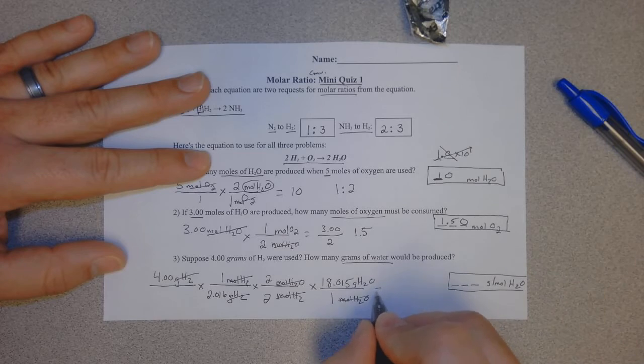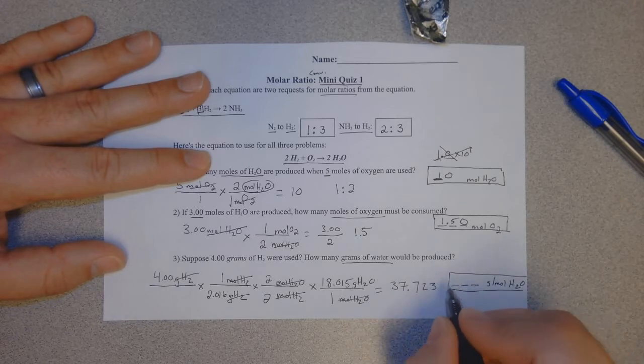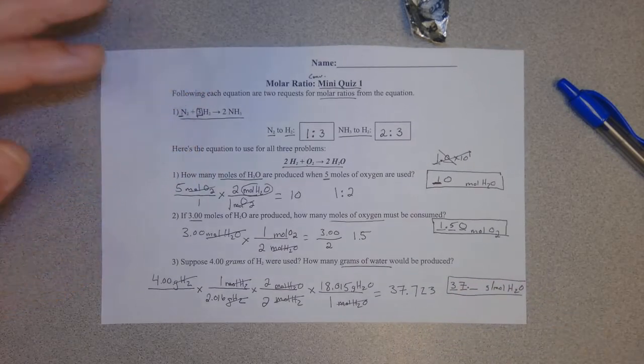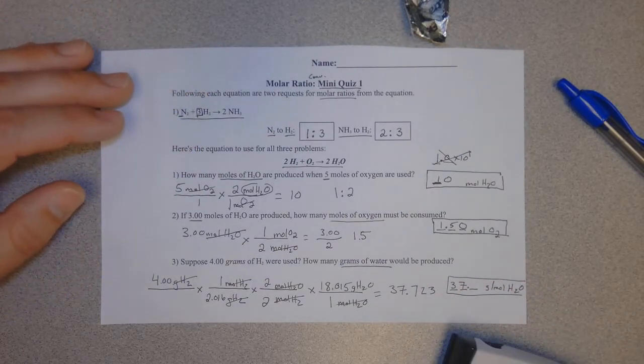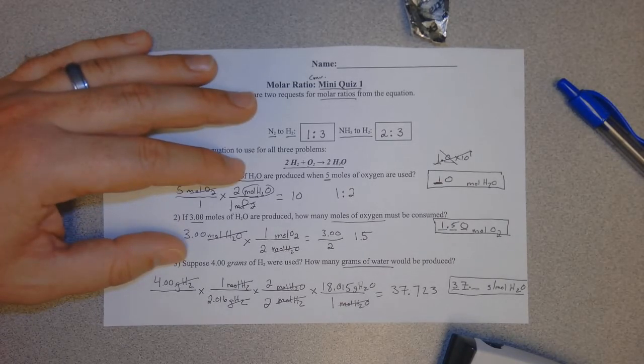When I do the math here, let me do this in the calculator quickly.